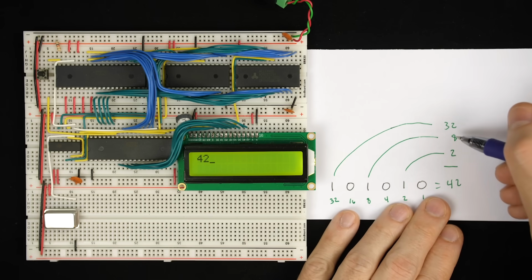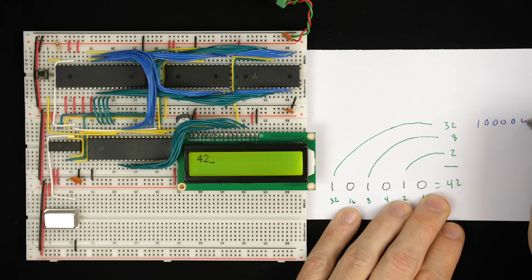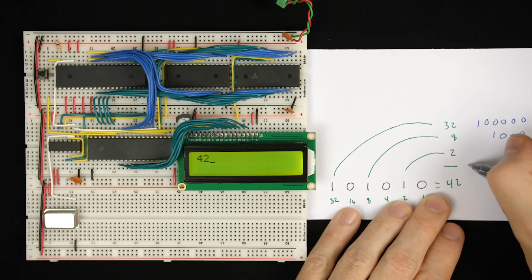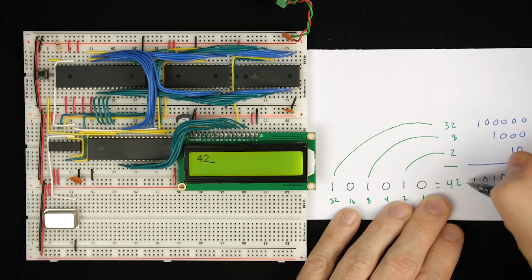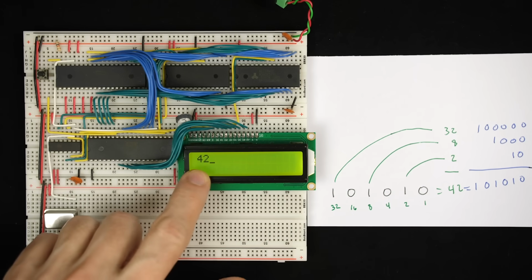A computer isn't going to look at 32 as 32. It's going to look at it as 1, 0, 0, 0, 0, 0. And it's going to look at 8 as 1, 0, 0, 0. It's going to look at 2 as 1, 0. You add all that up and you get 1, 0, 1, 0, 1, 0. You're right back where you started. So how does a computer do it? How does it get this decimal number?